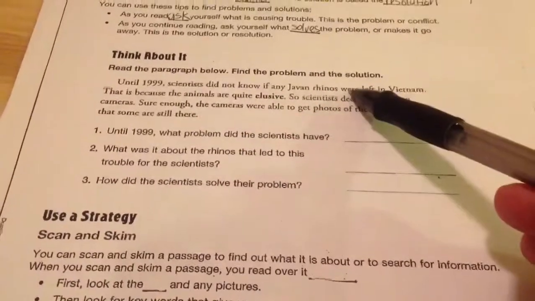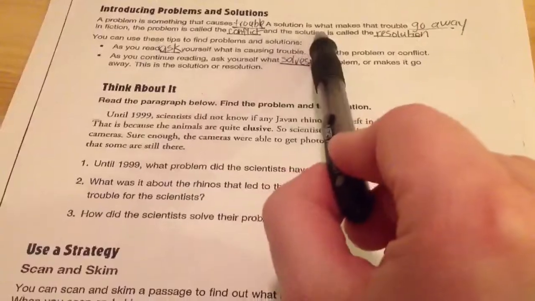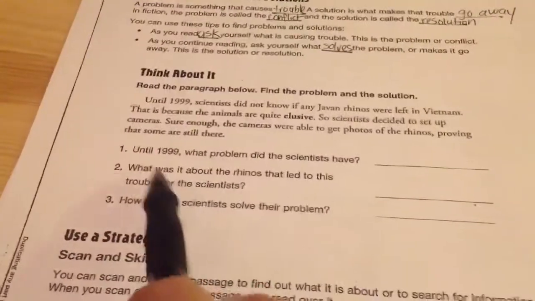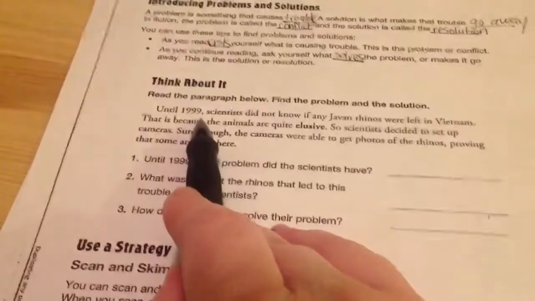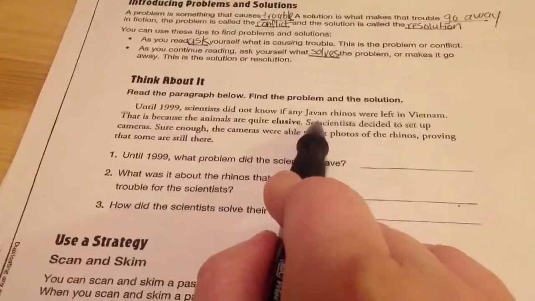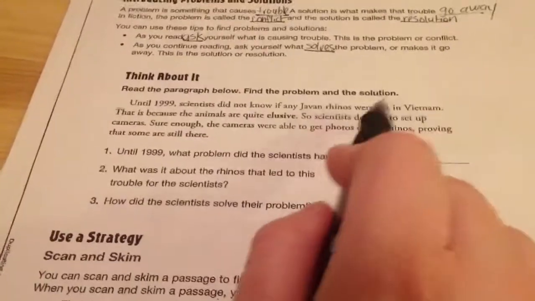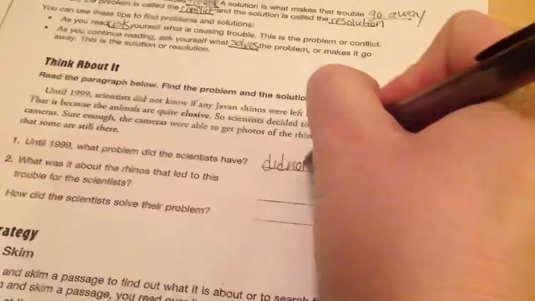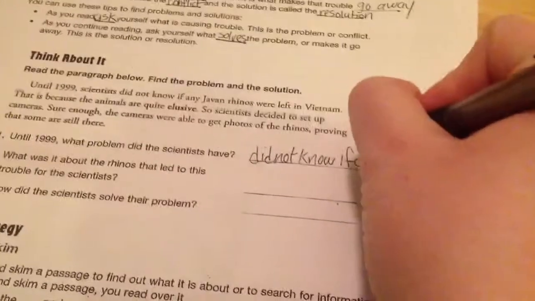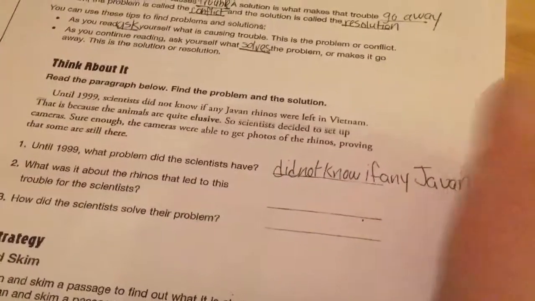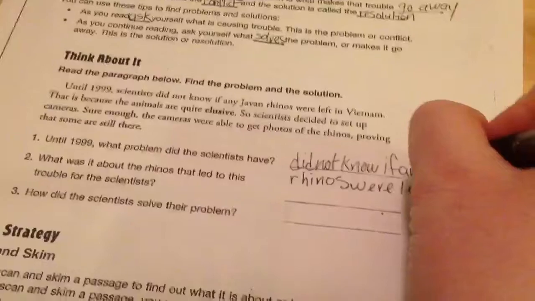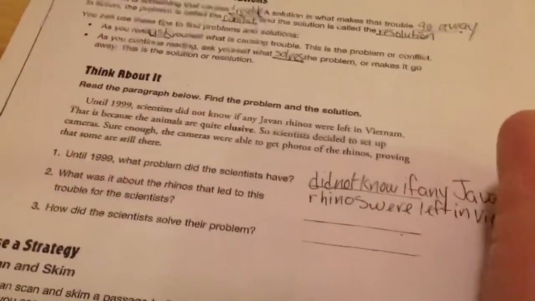So I'm going to look in the text and see. Up here, it tells me a problem is something that causes trouble. So what trouble did the scientists have, or what was their problem? Here's a clue. It says until 1999. I found that in my reading. Until 1999, scientists did not know if any Javan, I'm not sure if I'm pronouncing that correctly, Javan rhinos were left in Vietnam. So we're going to write down the problem right here. Did not know if any Javan rhinos were left in Vietnam.